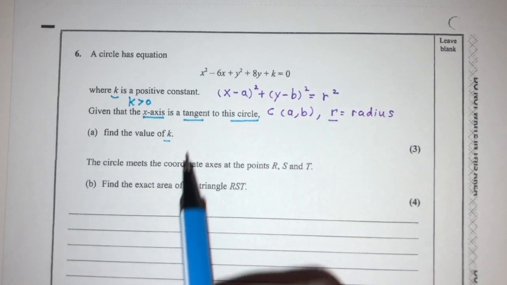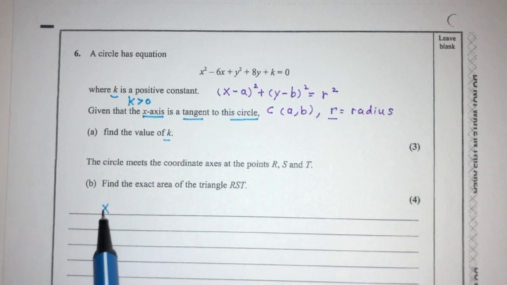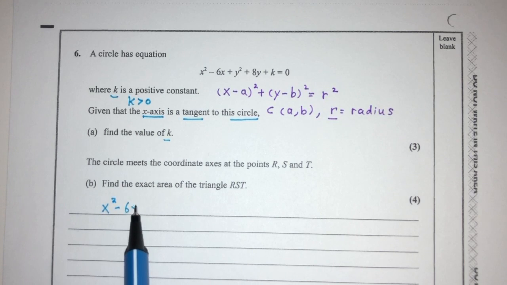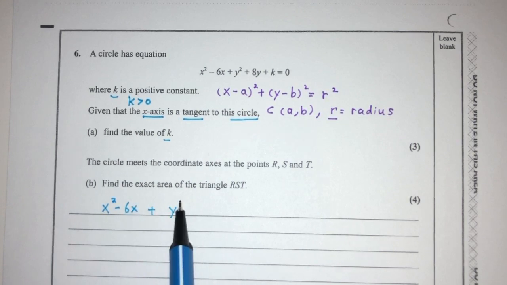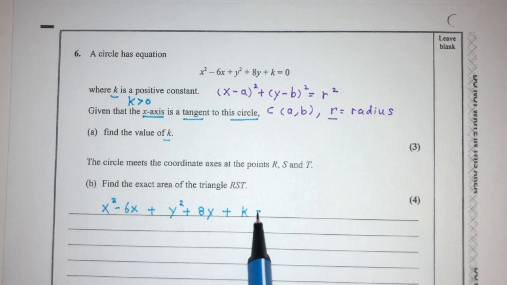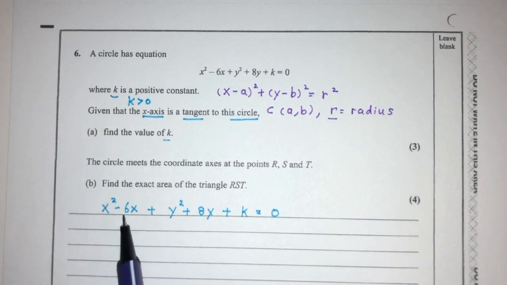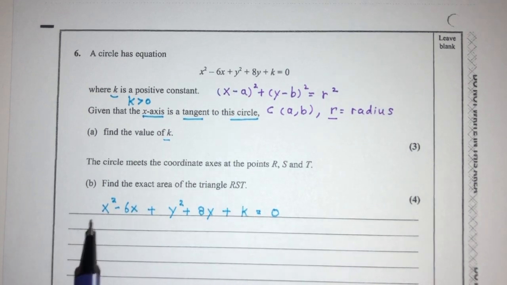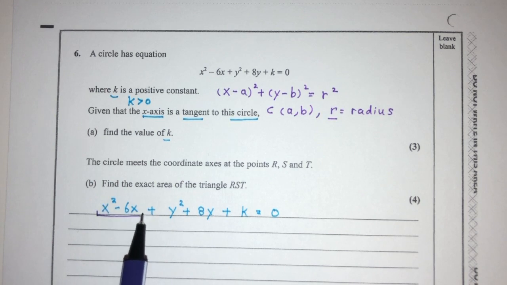So let's do this. So here we have x squared minus 6x plus y squared minus 8y plus k is equal to 0. Now, how can we express this as this? So we can try to complete squares, right? As you can see, let's look at this one first. So let's complete the squares, let's first do one by one.